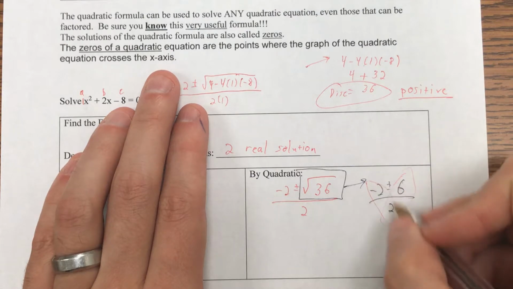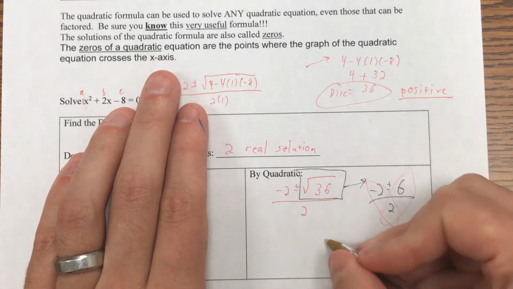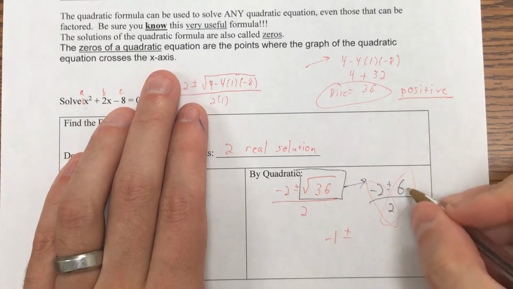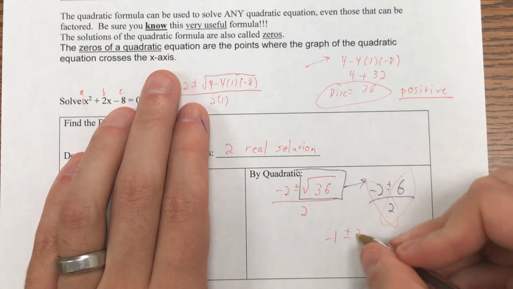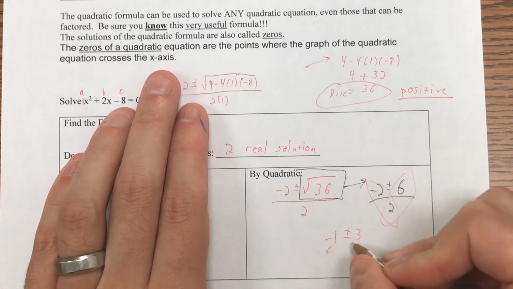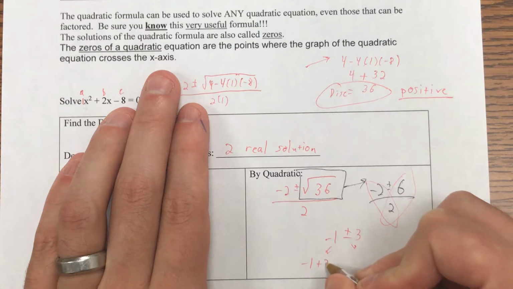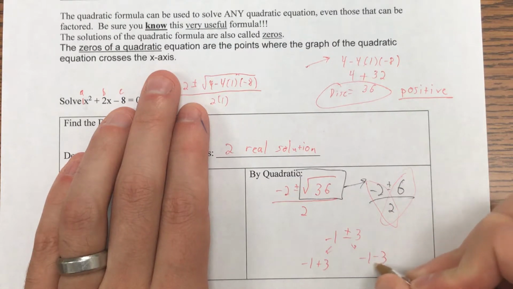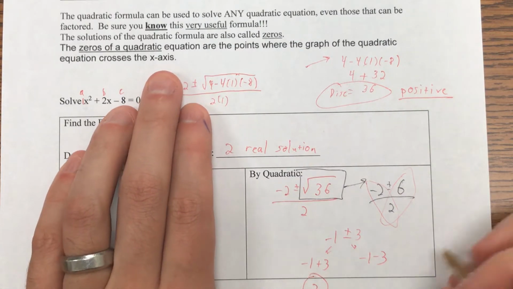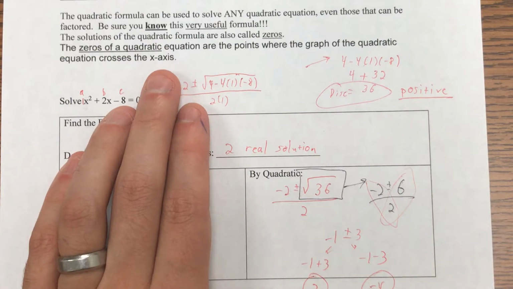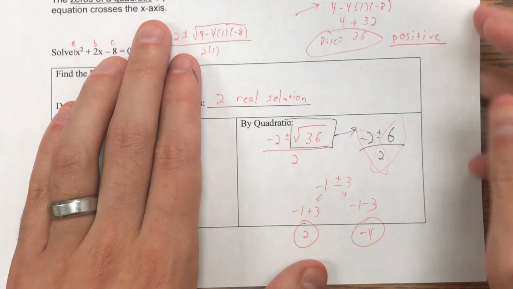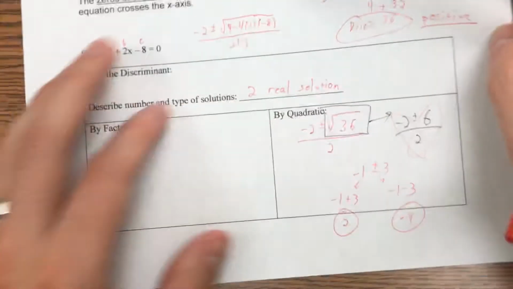And negative 2 divided by 2 is negative 1. And 6 divided by 2 is 3. So if you split that part up, you get negative 1 plus 3 and a negative 1 minus 3, which is 2 and negative 4. Those are your 2 solutions that you would get through the quadratic formula.